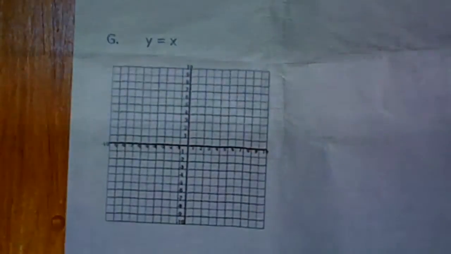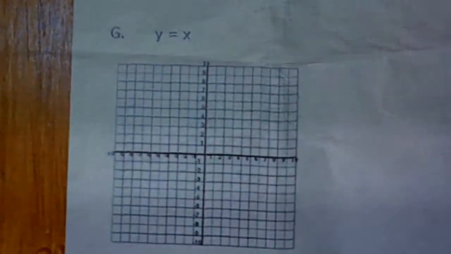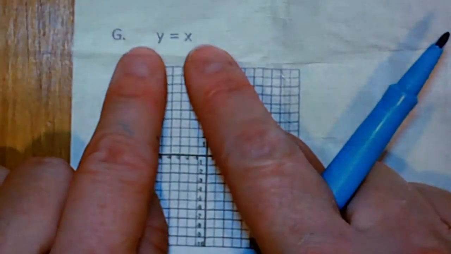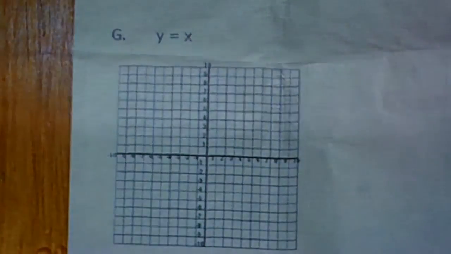And the last one, I don't know why, but this one always messes people up. I just have y equals x. So that means when y is 1, x is 1. When y is 2, x is 2. When y is negative 100, x is negative 100. We can do this the same way.